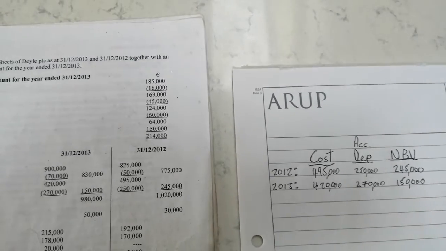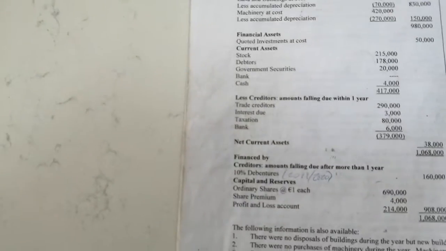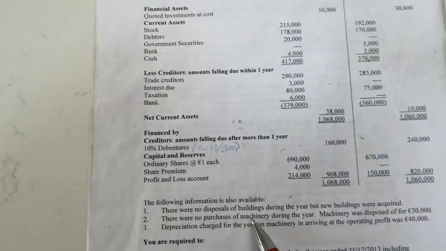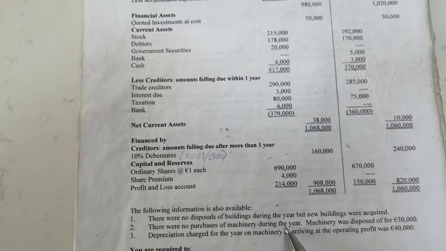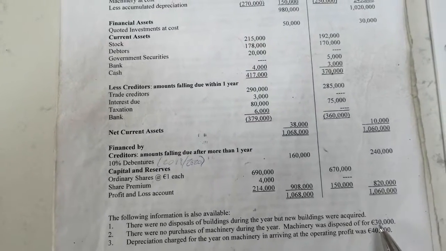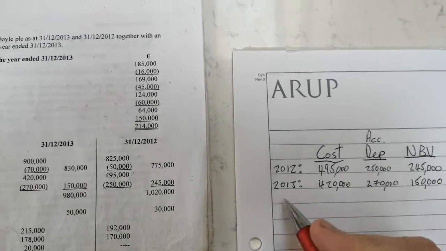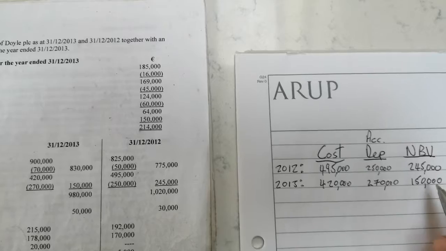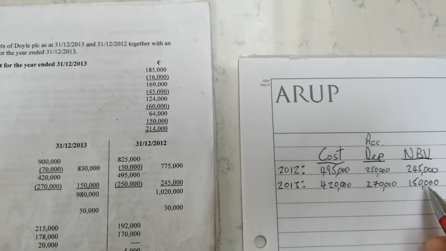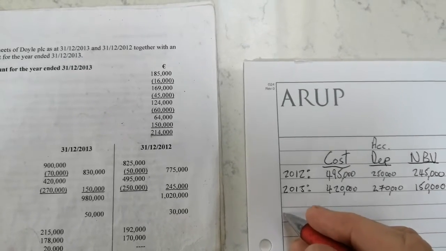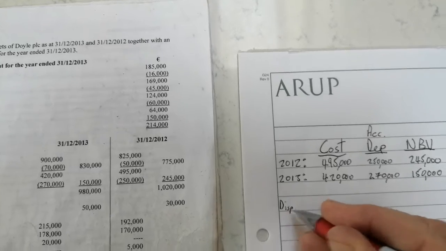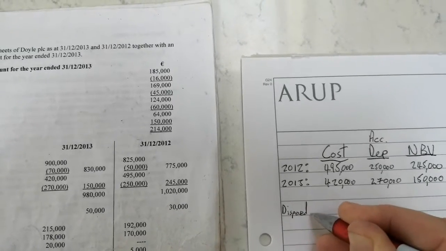So here's what happened. In part 2 down here, it says there were no purchases of machinery during the year. Machinery was disposed of for 30,000. So no purchases makes it reasonably straightforward. Now, if we want to find out the cost, the depreciation, and the net book value of the machine that we disposed of, I'm going to write down disposed.